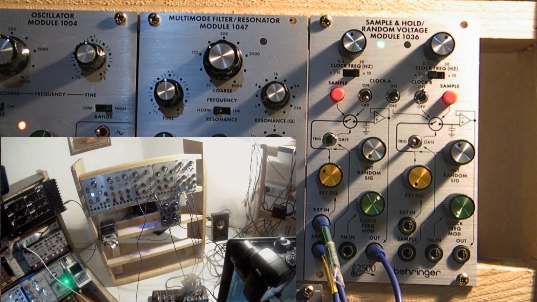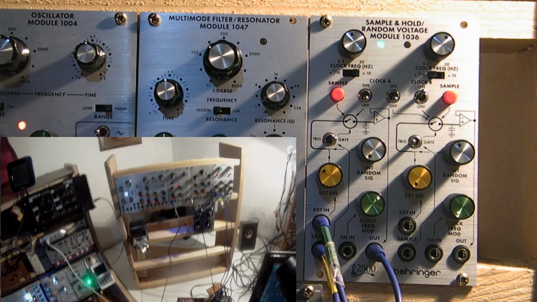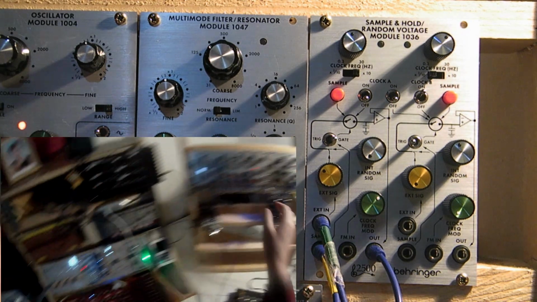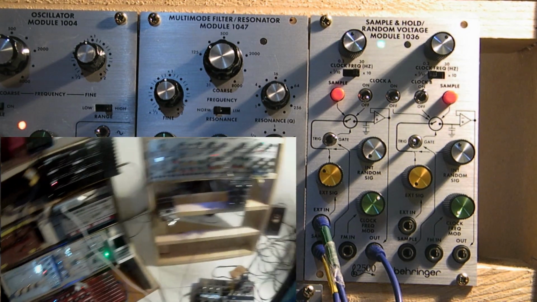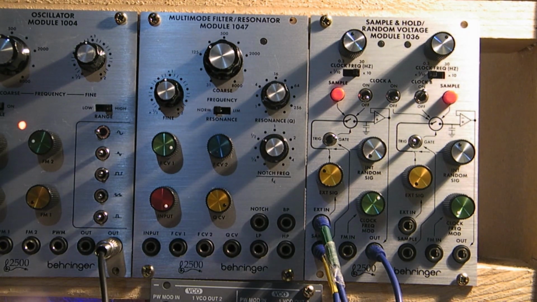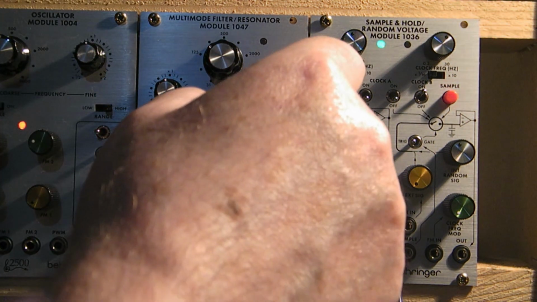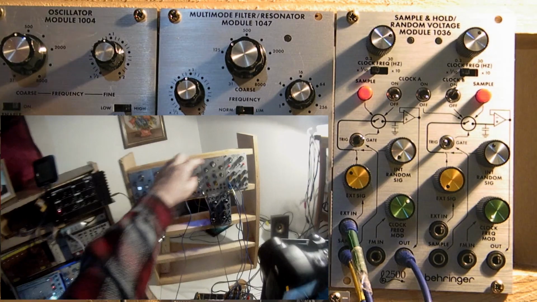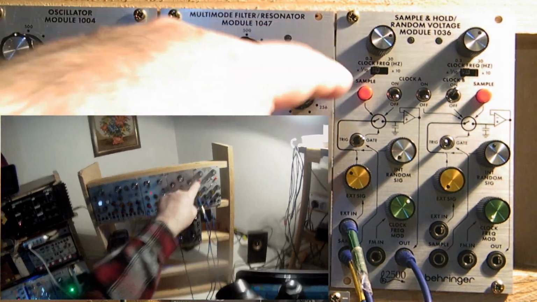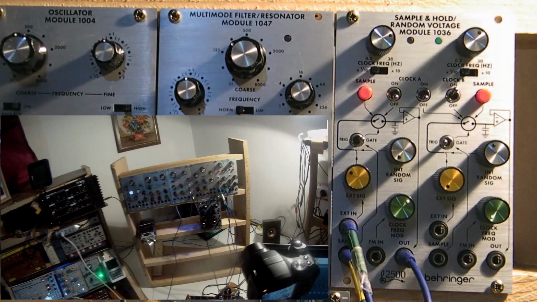Okay, I think you've got what possibilities you have with the different shapes of the sample source and different speeds. Well, of course this knob has no influence because the internal clock is switched off.